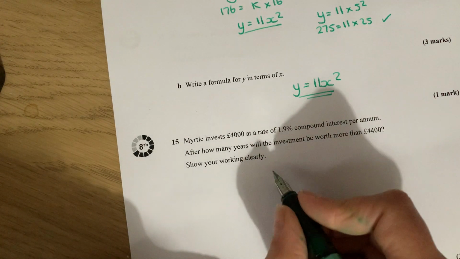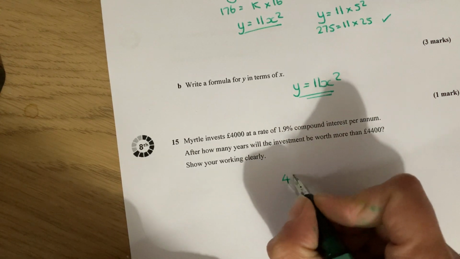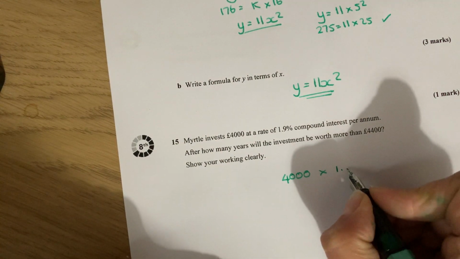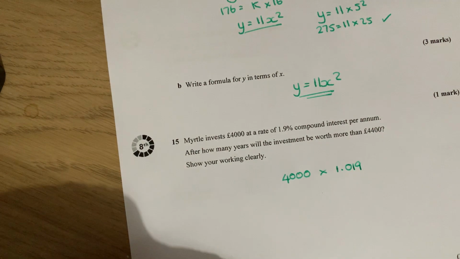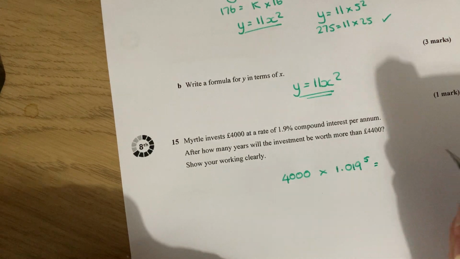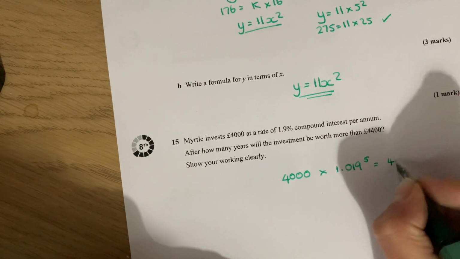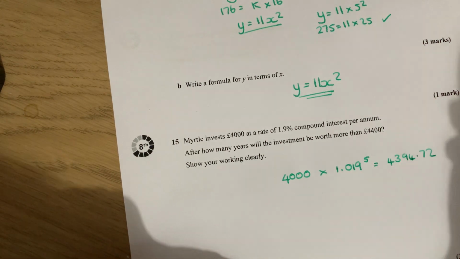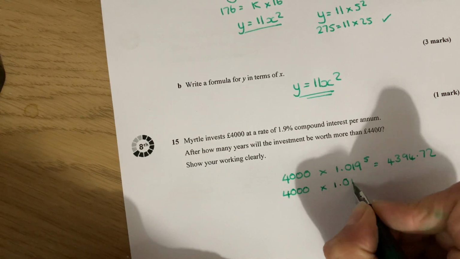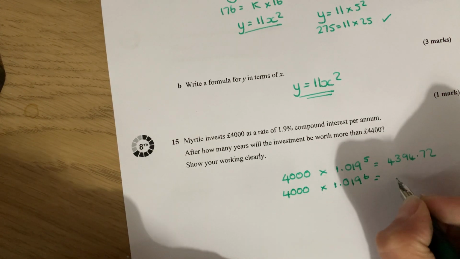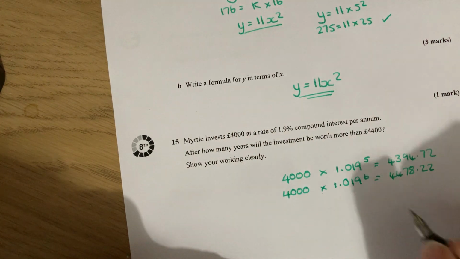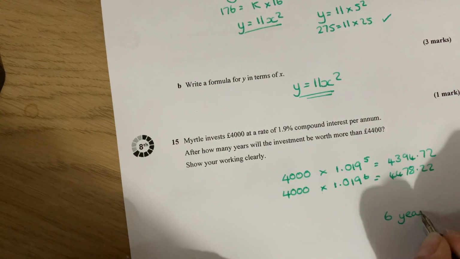Myrtle, that's an old-fashioned name, invests £4,000 at a rate of 1.9% interest. So the multiplier there would be 1.019. And we want to know when it's going to be more than 4,400. So pick a number. I'm going to start with 5 years, and that gives me 4394.72. You might have started earlier. Then I'm going to try 6 years, and I get 4478.22. After how many years? After 6 years. That's my final answer.